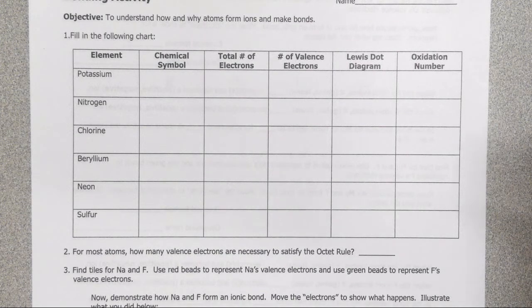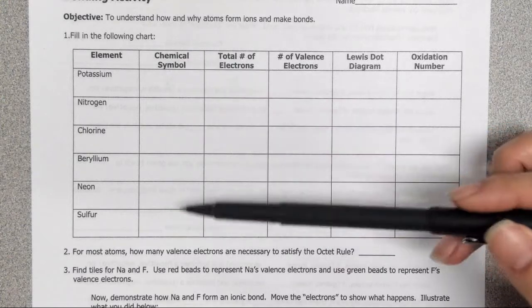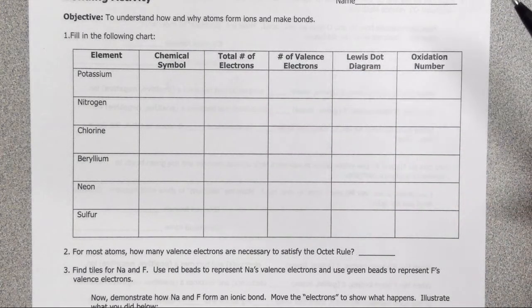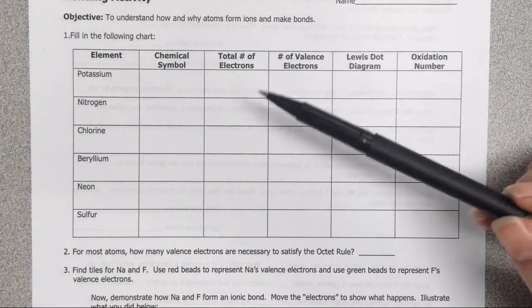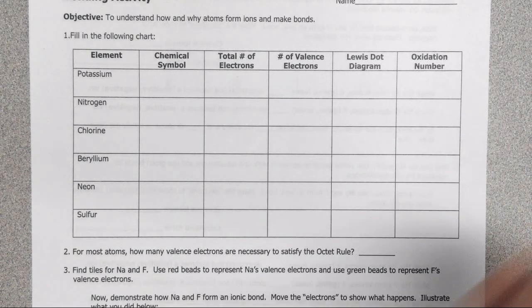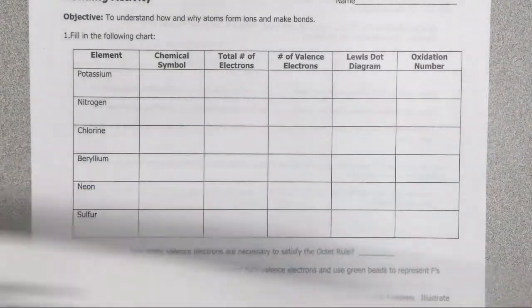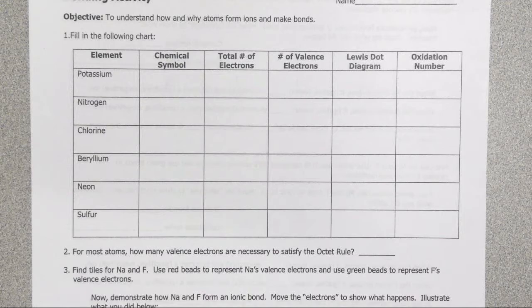So for number 1, you basically have this giant grid. We've got all our elements, and it wants you to identify the different things about these elements. I'm going to do potassium with y'all, and I'm going to expect y'all to do nitrogen through sulfur on your own. So for number 1, we're going to look at potassium. It'll be handy if you've got your periodic table with you, so you can use either the one in your binder or the one right under your seat in class.